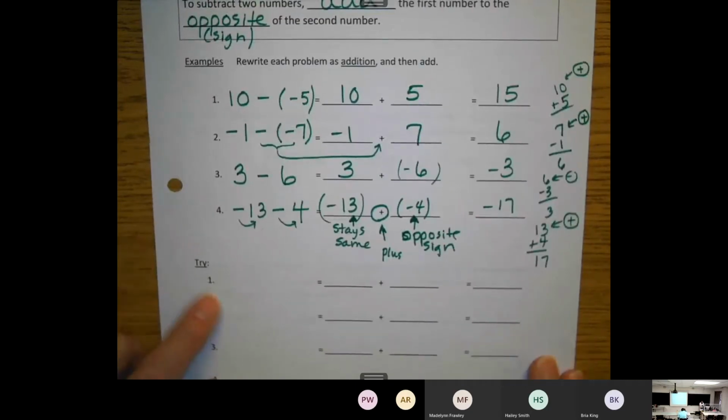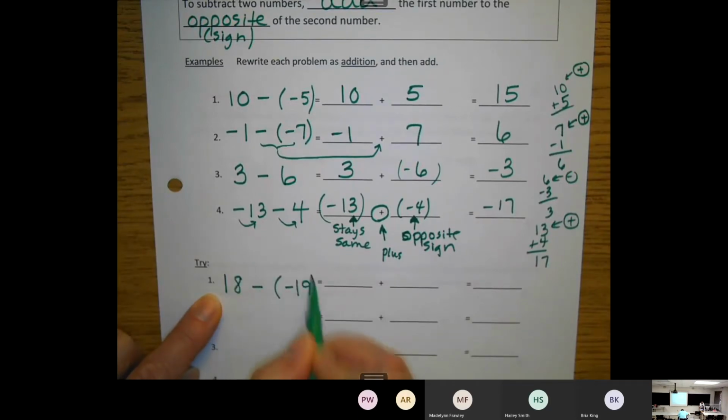Well, down at the bottom where it says try number 1, how about you write down 18 minus -19? And just to practice this idea, see if you can fill in what it would look like as an addition problem, as well as your final answer.